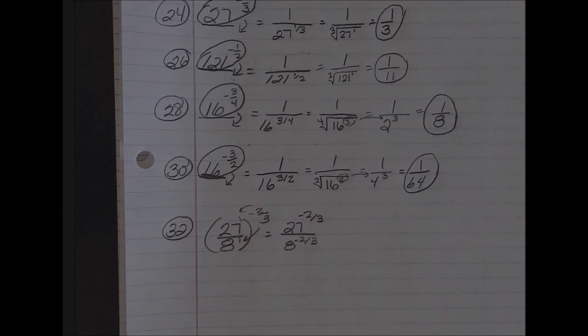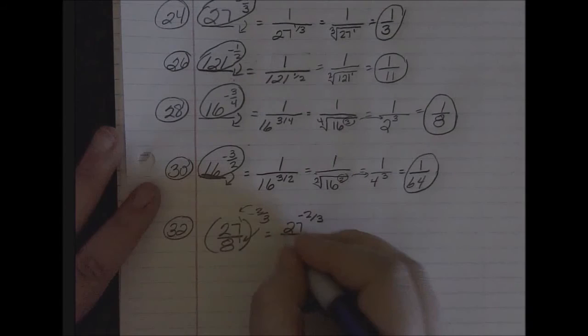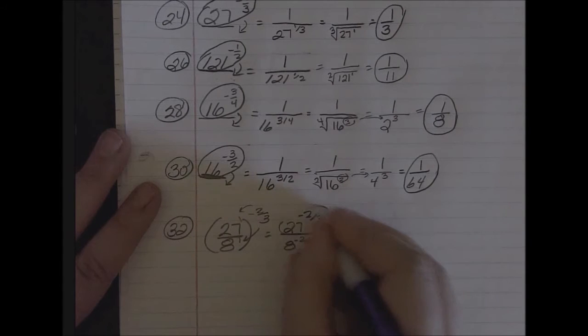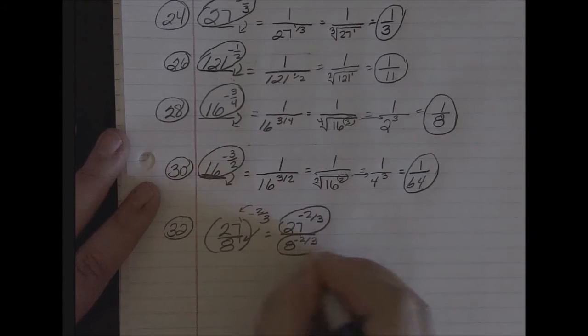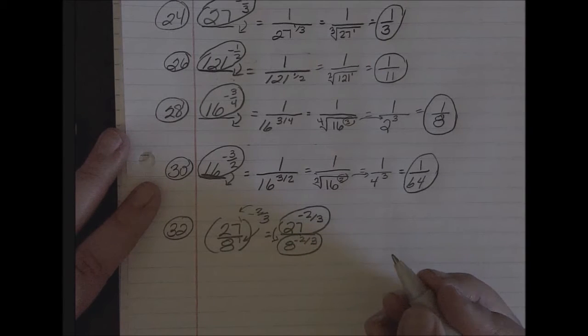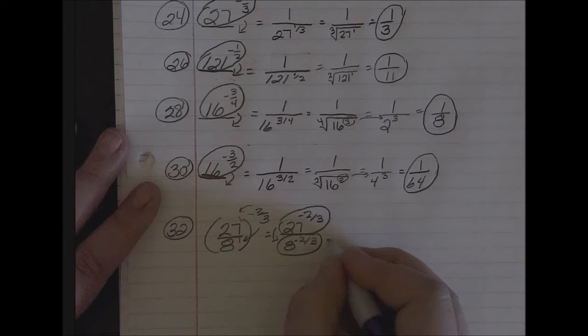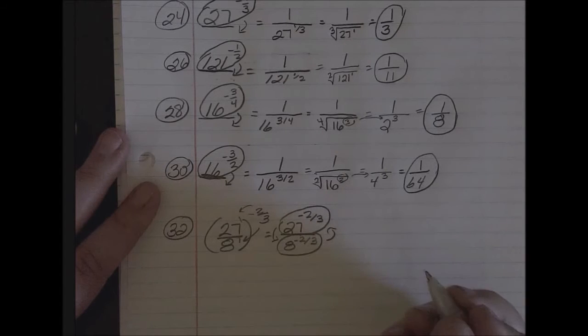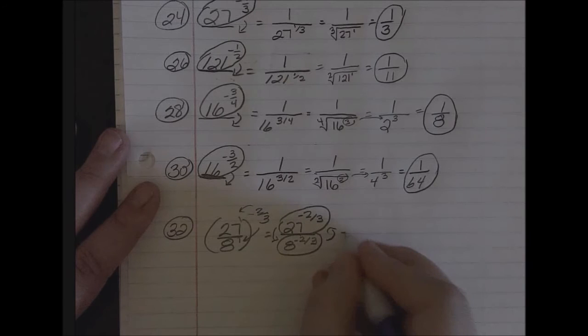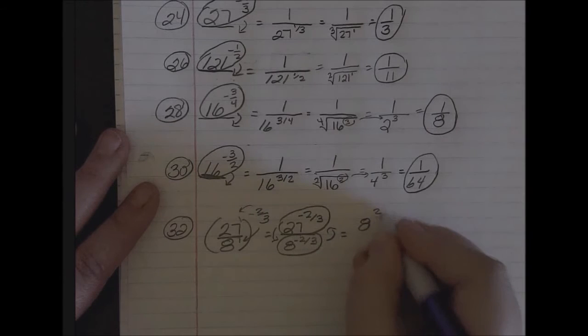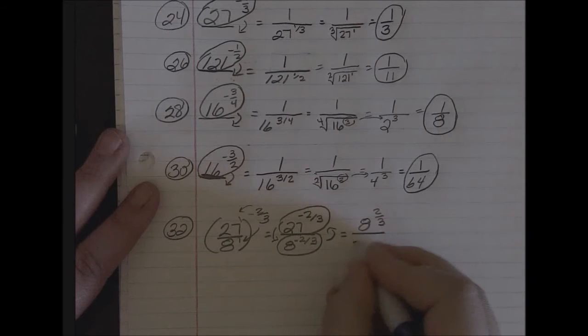So that gives me 27 to the negative 2/3 and then 8 to the negative 2/3. Since we have negative exponents, we're going to circle the base and the exponent that's negative, and then draw arrows to where they're going to go. The 27 to the negative 2/3 starts on the top, so it's going to go to the bottom. And my 8 to the negative 2/3 starts at the bottom, and it's going to go to the top. So that gives me 8 to the 2/3 over 27 to the 2/3.